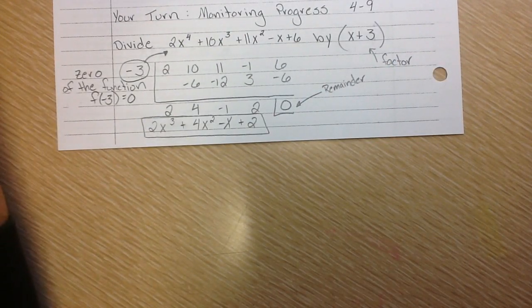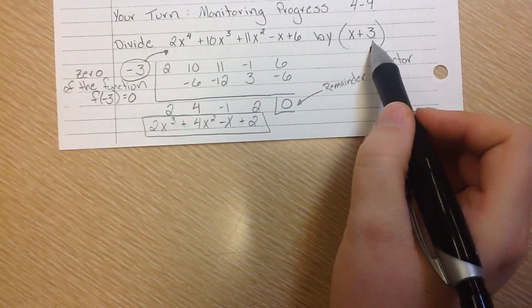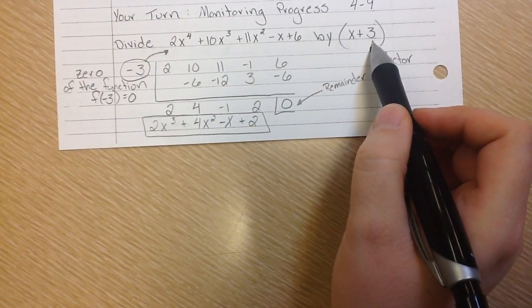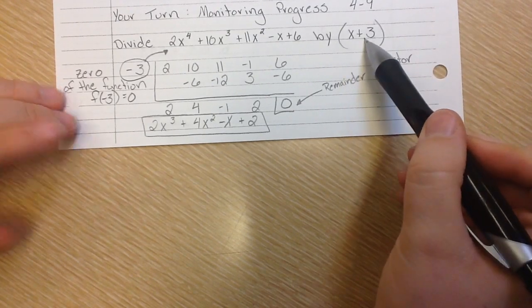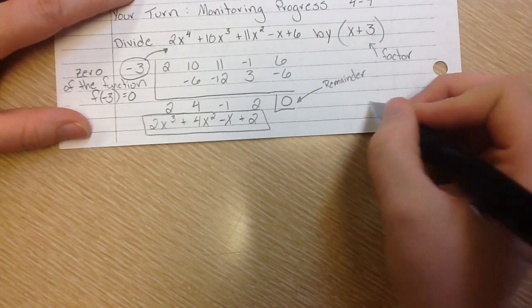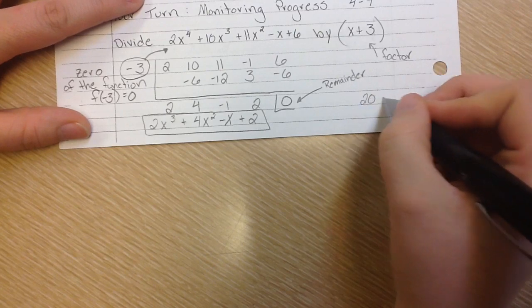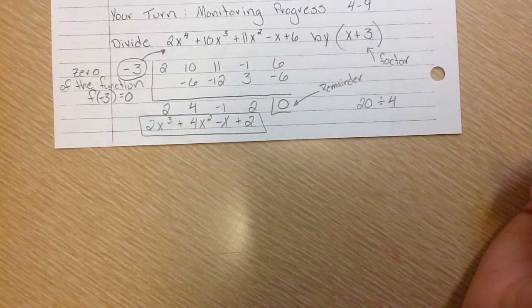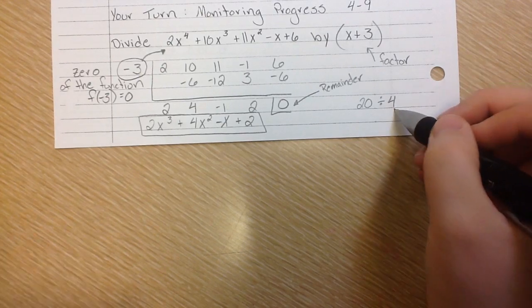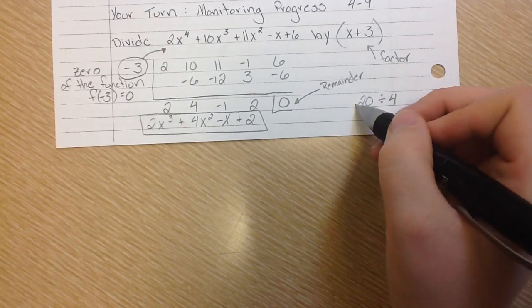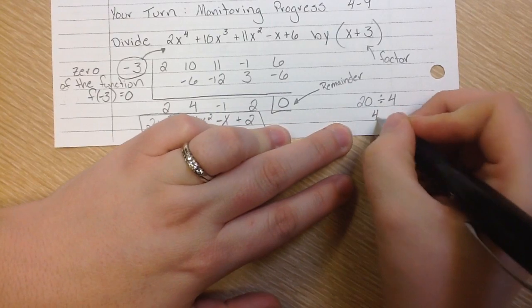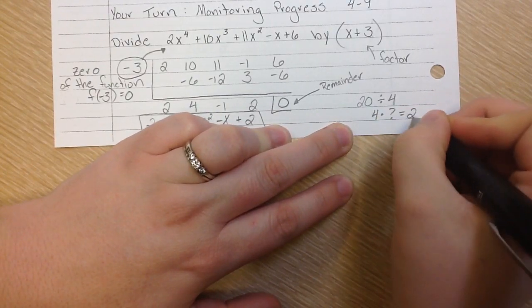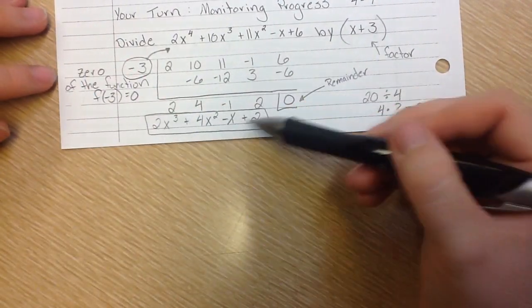And again, this whole section is about factoring. So I know this x plus 3 is an actual factor. It's kind of like if I take the number 20 and divide it by 4, I get a remainder of 0. So that tells me that 4 is a factor of 20, meaning I can multiply 4 times something and get 20. And that's really what we're doing here.